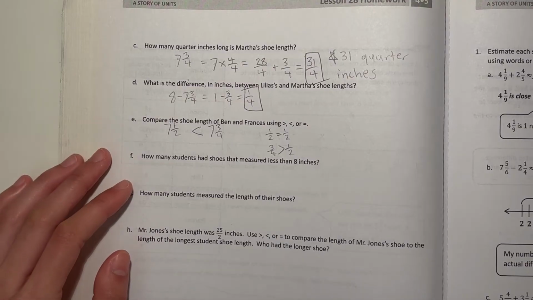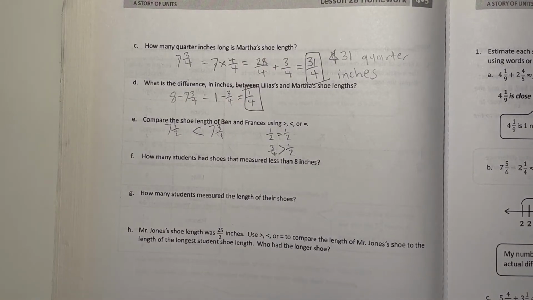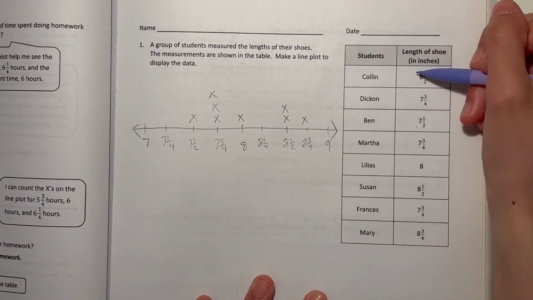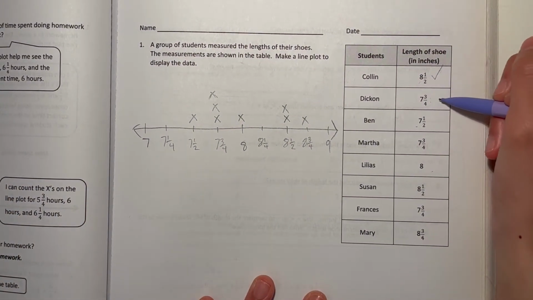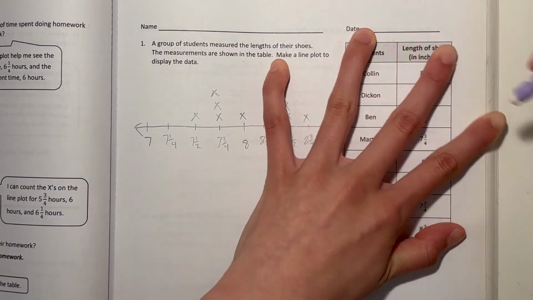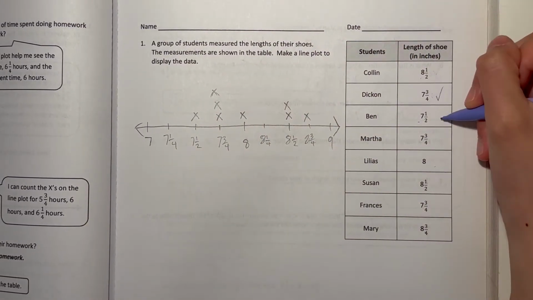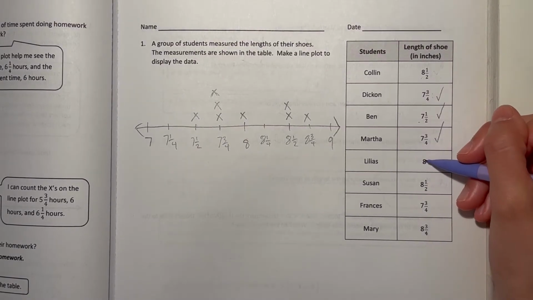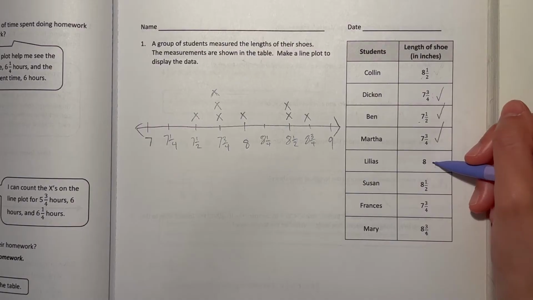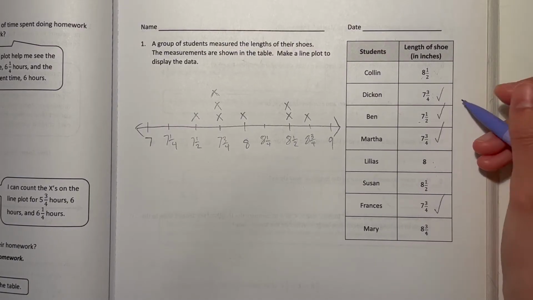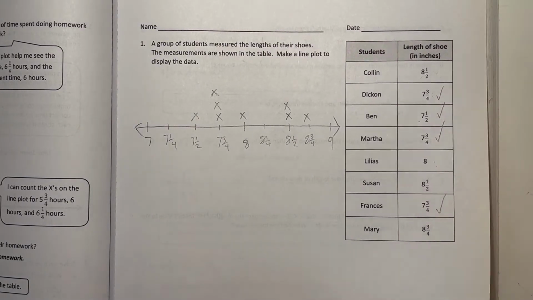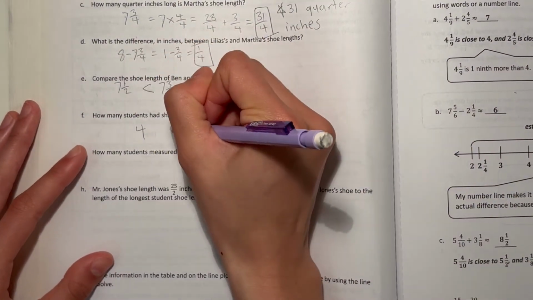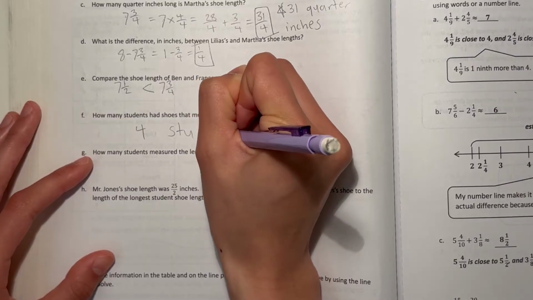F. How many students had shoes that measured less than 8? Alright, well, we have 1. Or no, not 1. Oh my god, less than 8, not more than 8. So here's 1, 2, 3. Now this is 8, but is 8 less than 8? No, 8 is equal to 8, so that doesn't count. 1, 2, 3, 4. 4 students.